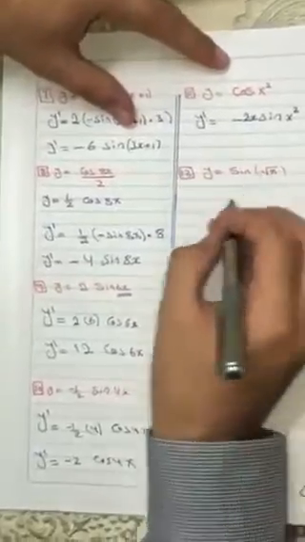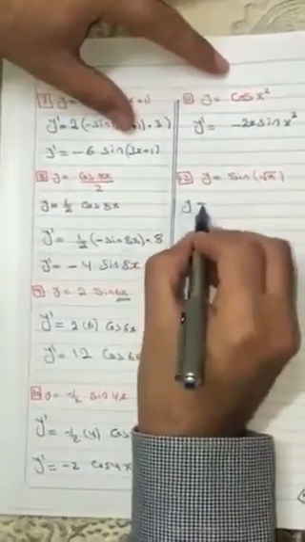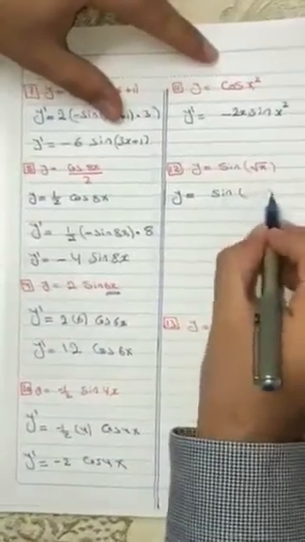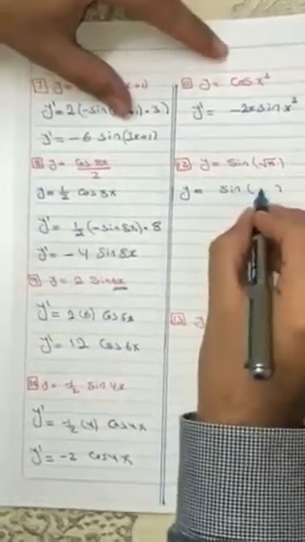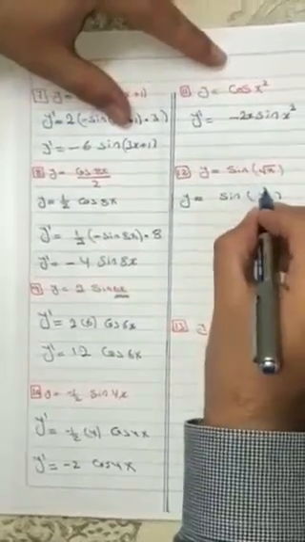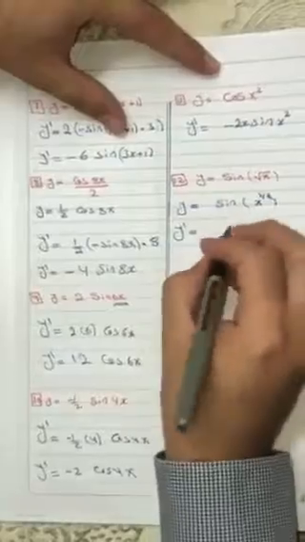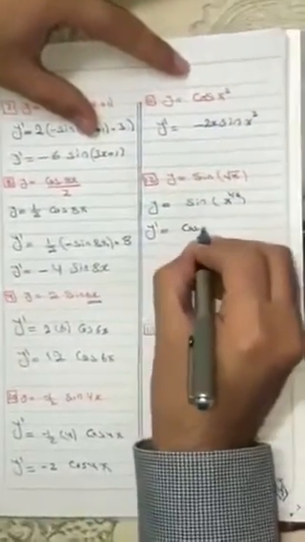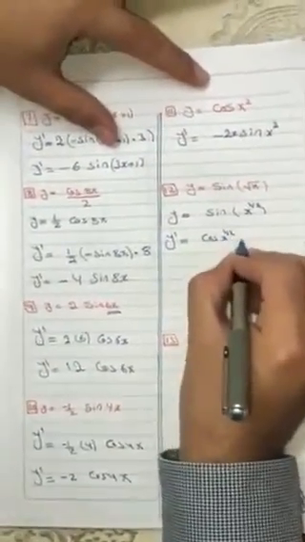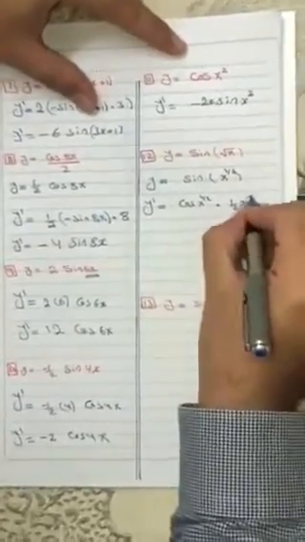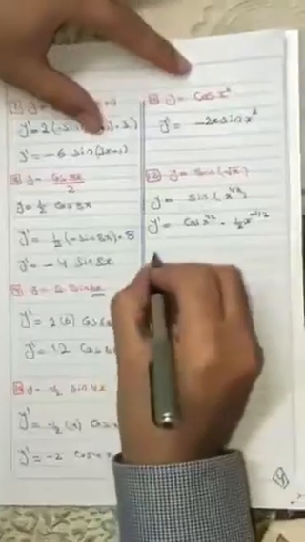In this question, sine root x, so y equals. First, we have to simplify, or we have to prepare. Sine root x, this root x we can express as x power half. Now we start differentiation. The derivative of sine is cosine x power half, times the derivative of x power half, which is half x power negative half. Now simplify.